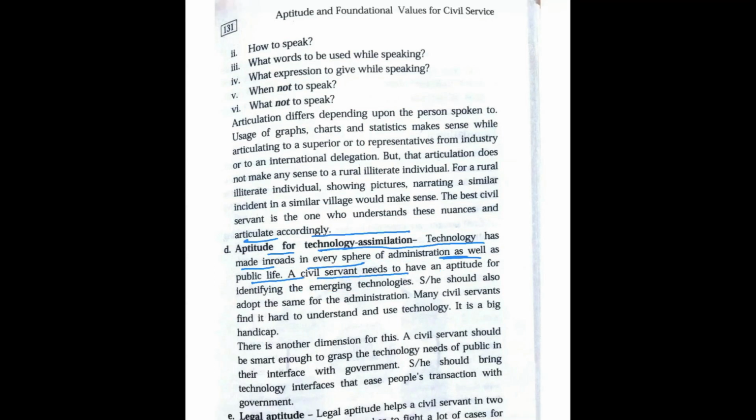It will be difficult to administer. So a civil servant must have that particular potential to identify all the emerging technologies which are needed. He should also adopt the same for the administration. Many civil servants find it hard to understand and use technology. It is a big handicap.